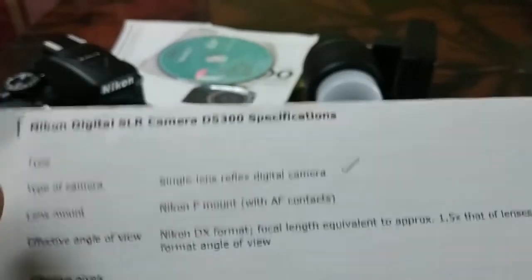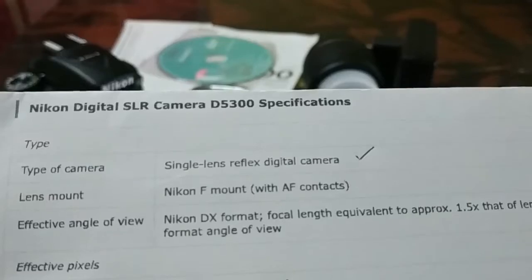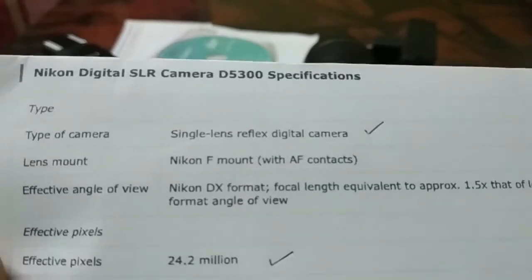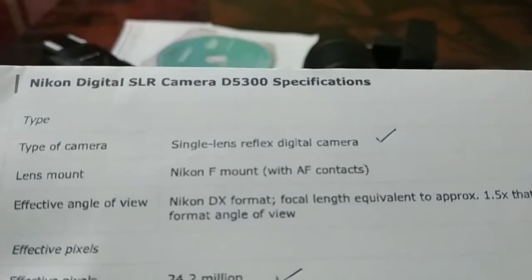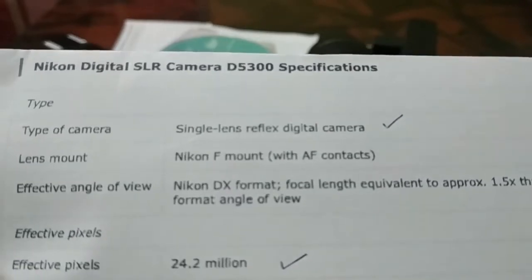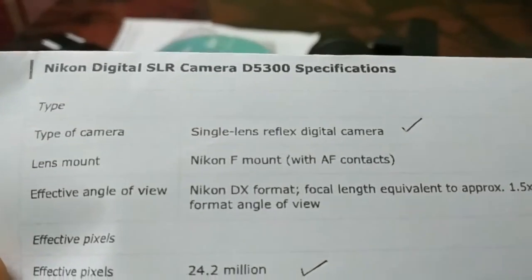I'll go only with some of the important specifications. If you are looking for more details, you can follow the link in the video description. So it's a type of camera. It's a single lens reflex digital camera, guys.